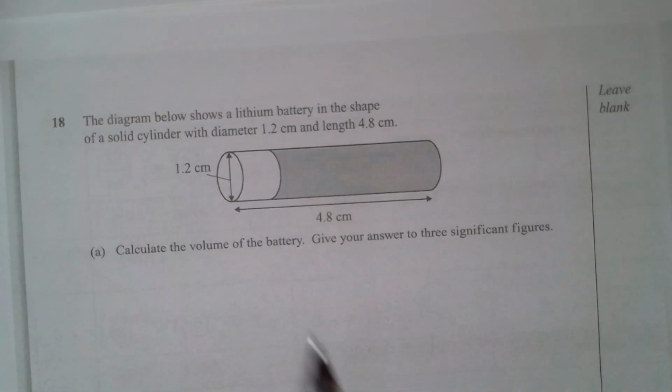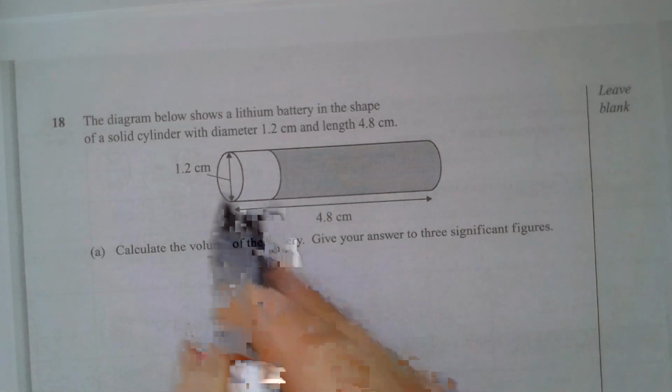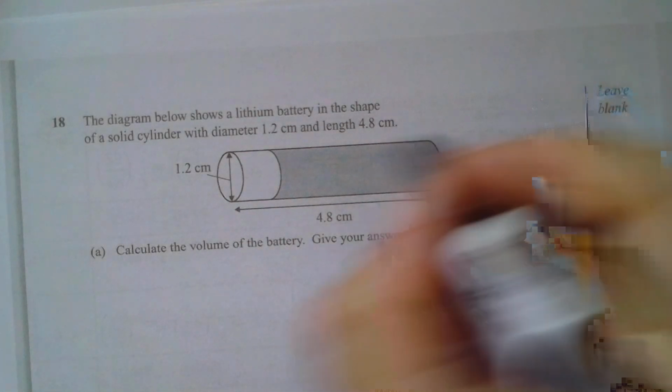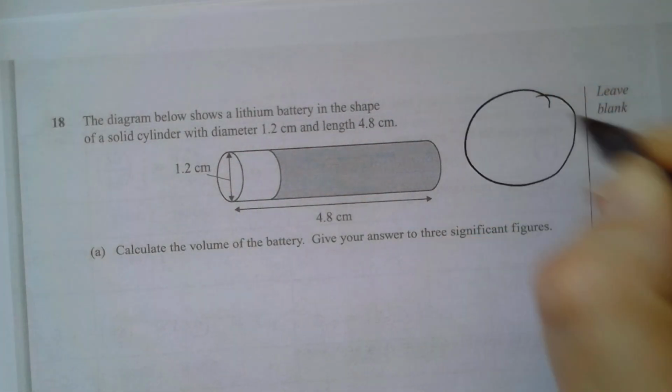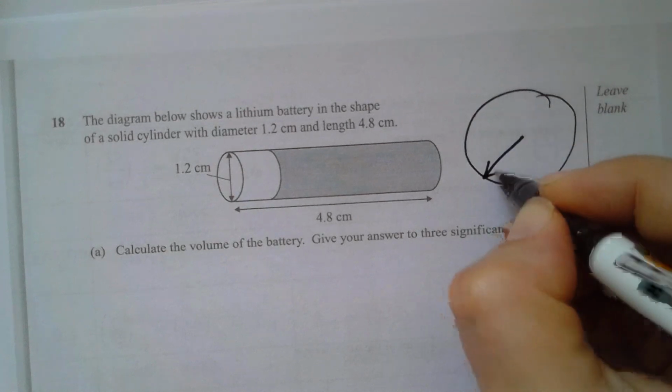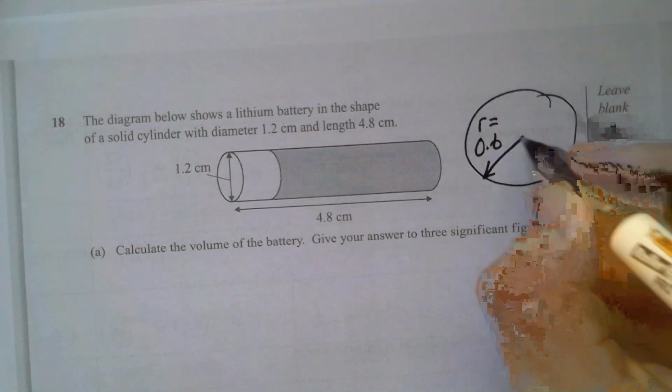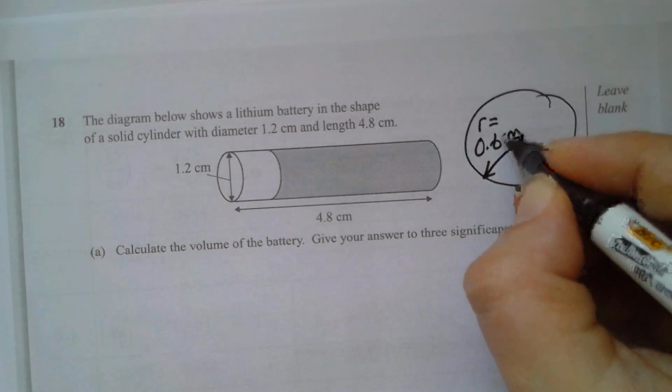What are we looking at? Well, we're looking at a circle that's part of a cylinder. So let's look at the circle at the end first. What's the radius? Well, the radius is half of the diameter. The radius equals 0.6 centimetres.